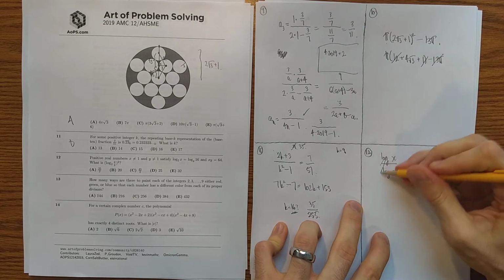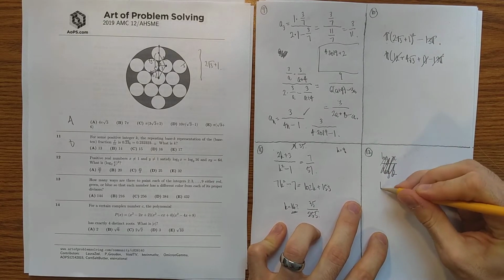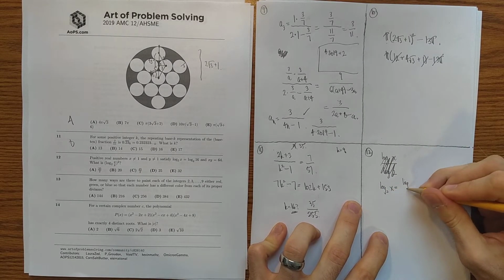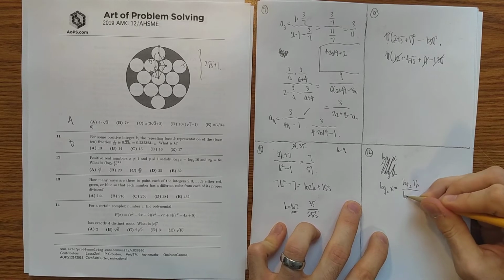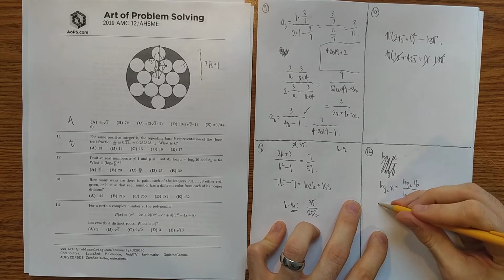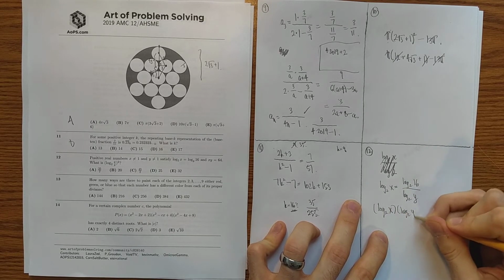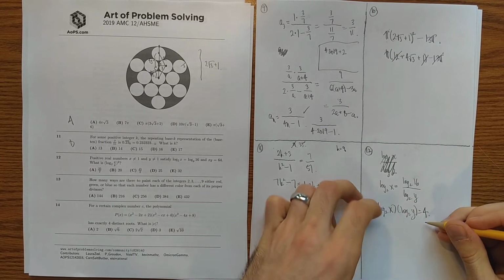Oh no, I'm going to use base 2 change on the right side. So I get log base 2 of 16 over log base 2 of y. So that means log base 2 of x times log base 2 of y is equal to 4.